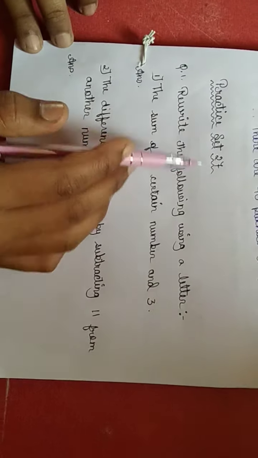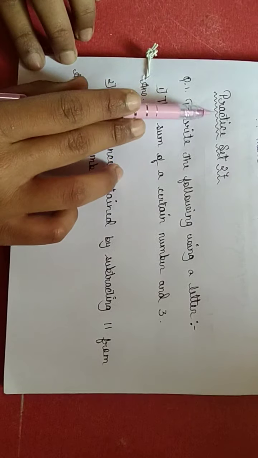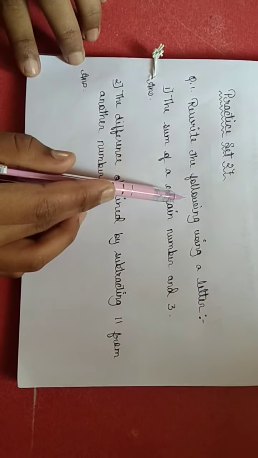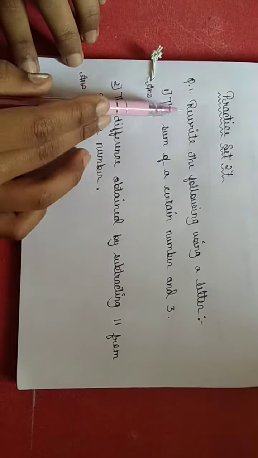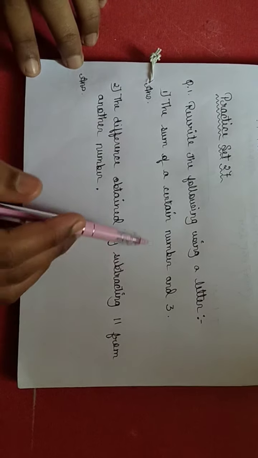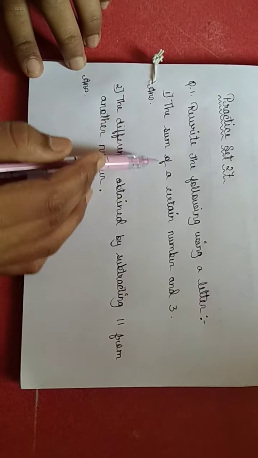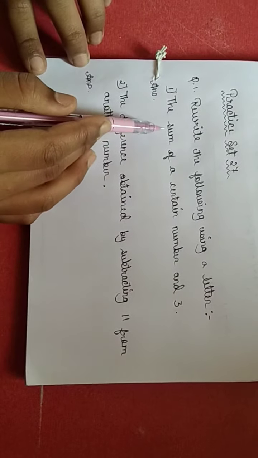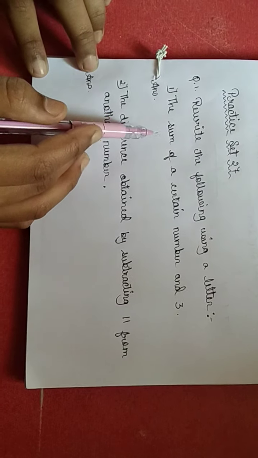So now we will start with our Practice Set 27. For the first question, rewrite the following using a letter. The first one, the sum of a certain number and 3. The sum means addition.